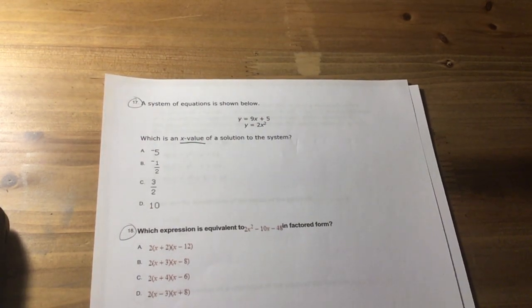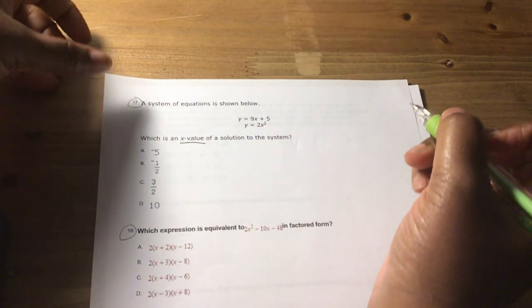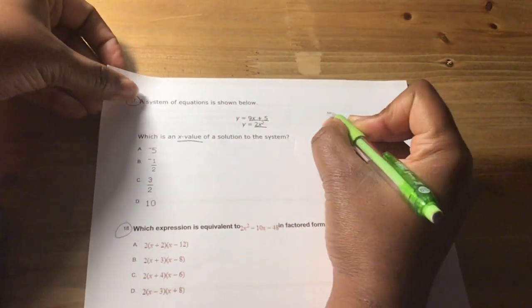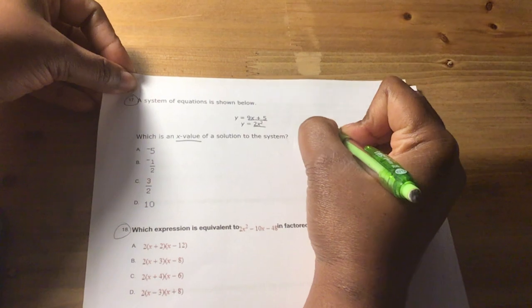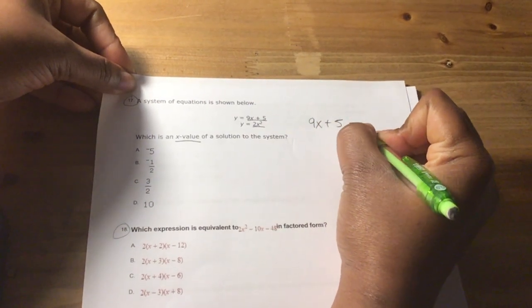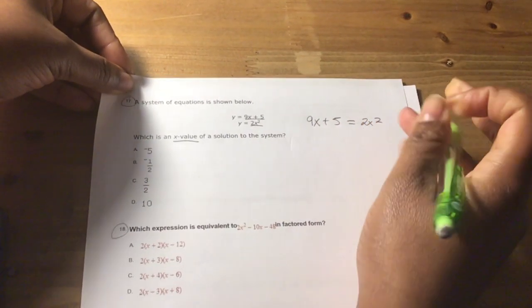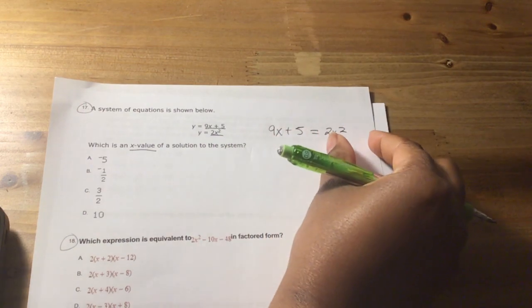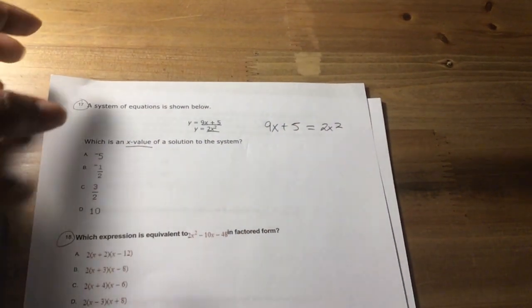So here, when are they equal? When are the points going to be the same? You can type it in and figure out where they cross, or you can just set them equal to each other. Set this equal to that to see when they're equal to each other or when they cross. So I'm going to set this equation equal to the first equation, okay? So I'm going to move all the terms to this side and then factor it and solve.